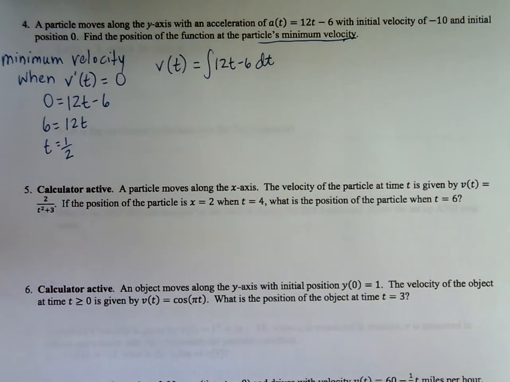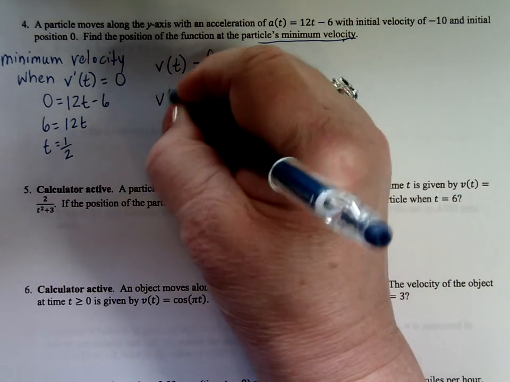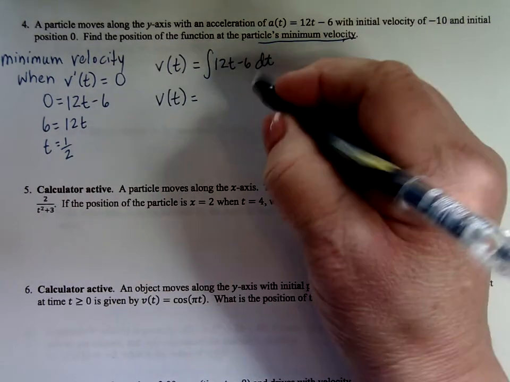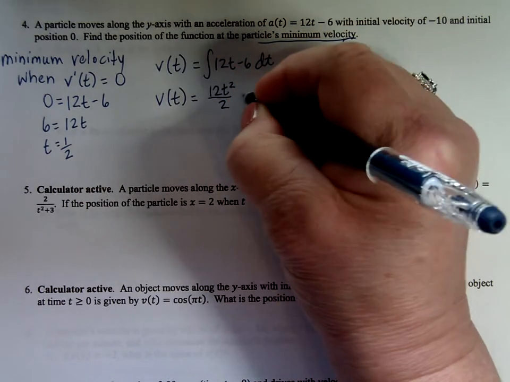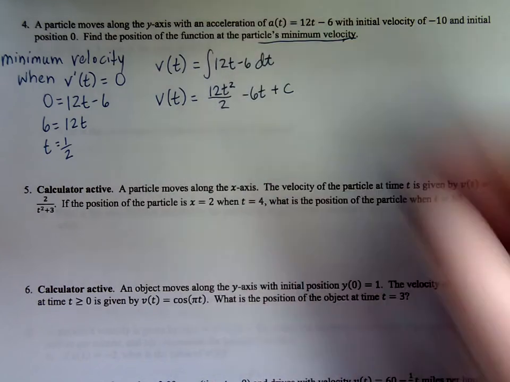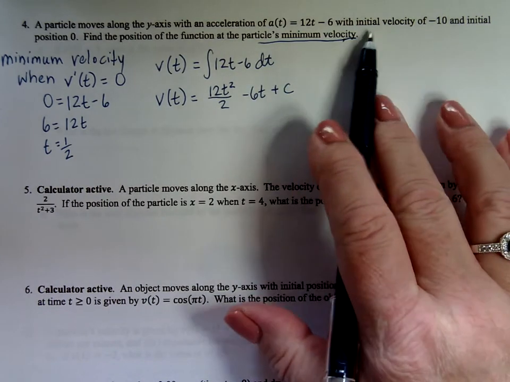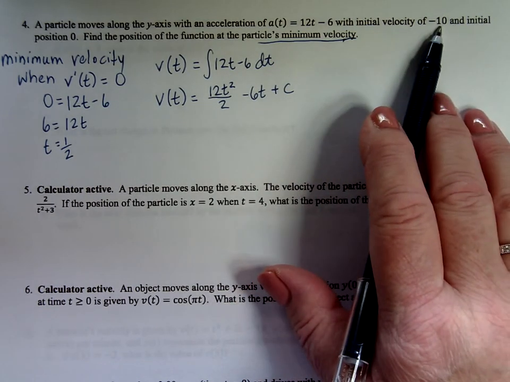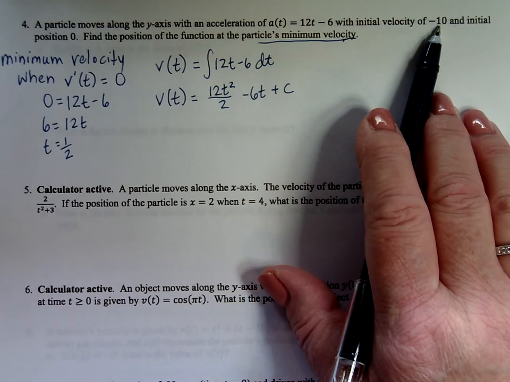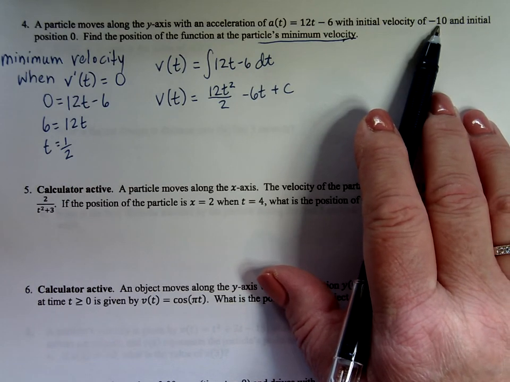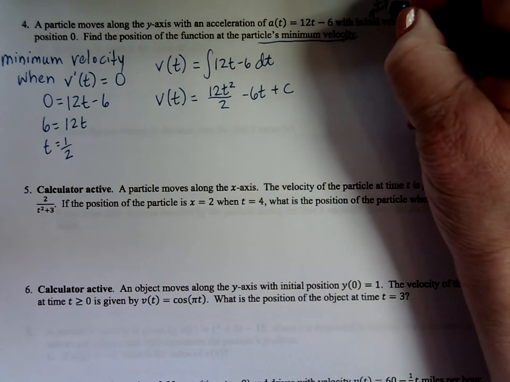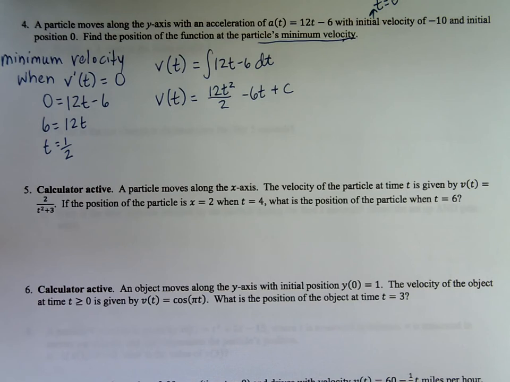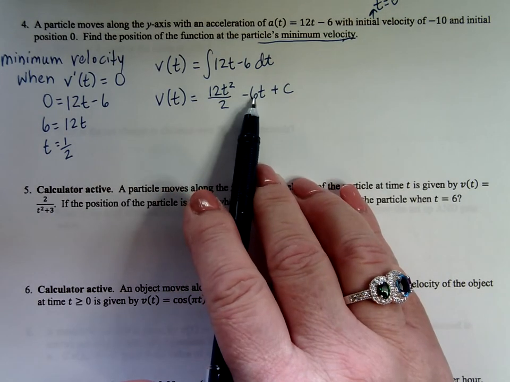If I do the integral, 12t squared over 2 minus 6t plus c. They gave me information. Initial velocity is -10. If that's the case, the initial velocity means when t is 0, my velocity is -10.